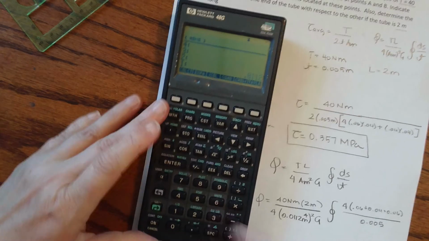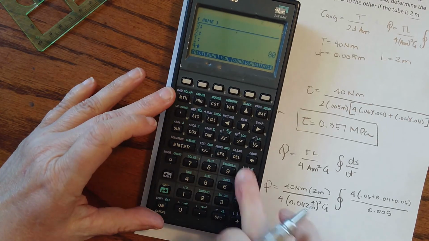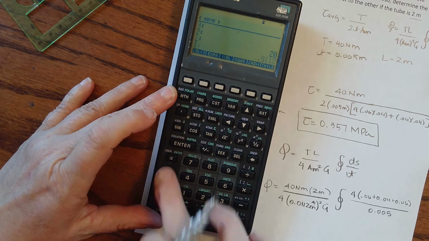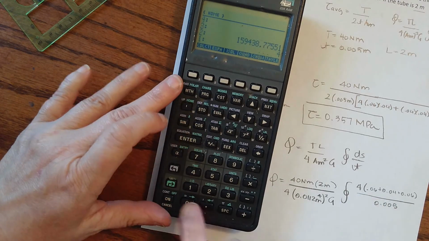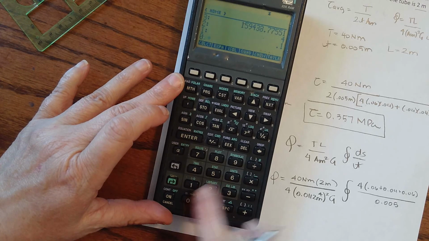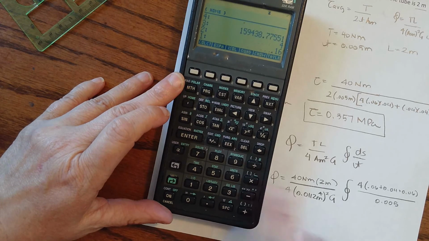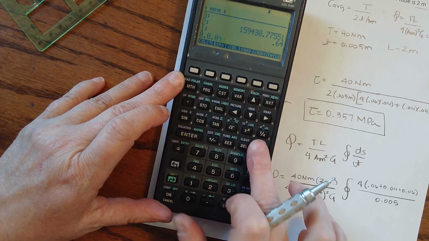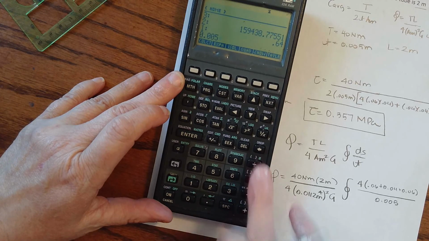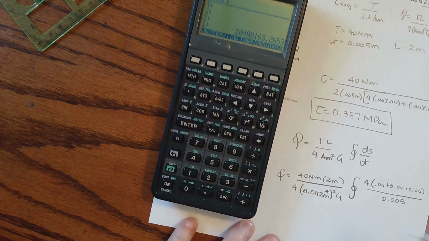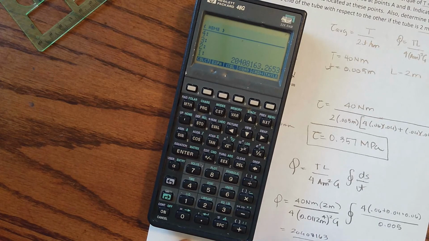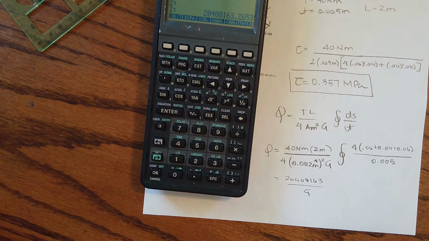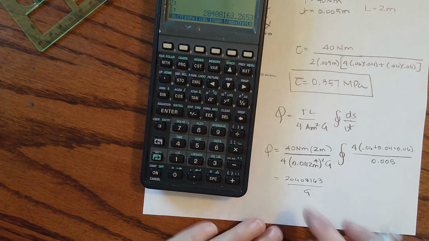We're not going to worry about G right now. Entering it all in, I get this very large number, 2040863, divided by G. And usually G is in gigapascals, so it's going to be divided by something times 10 to the 9th.